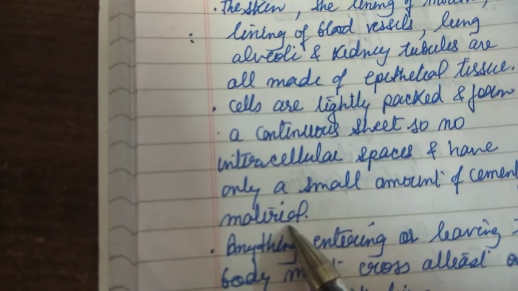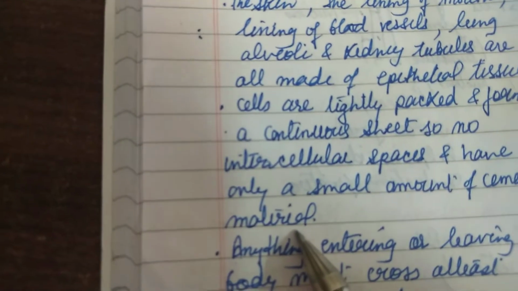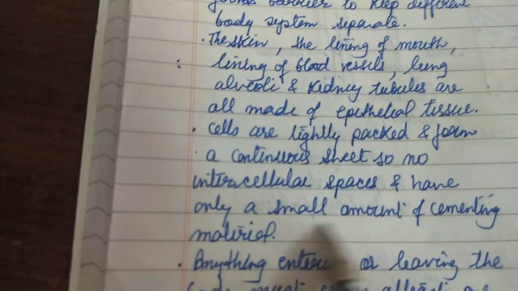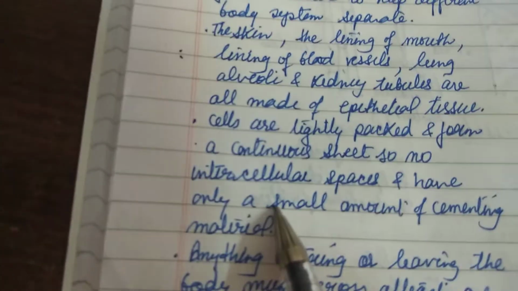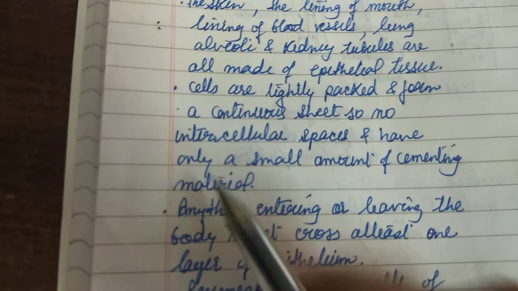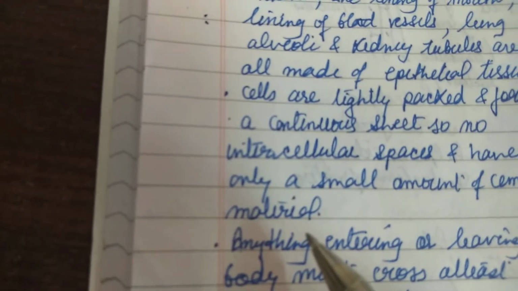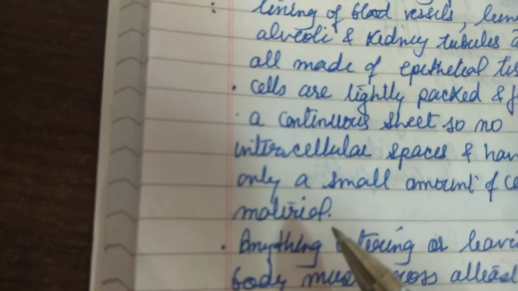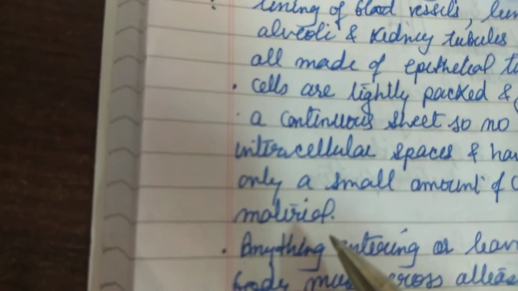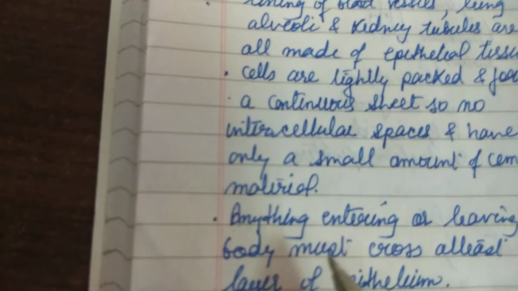They will allow something to enter and restrict something, so that cementing material is less, so that things can pass also, right? So they act as a guard. There's a barrier. They don't restrict everything. It's not that they won't allow anything to enter. See, they restrict something and they allow something. So this amount of cementing material is small.